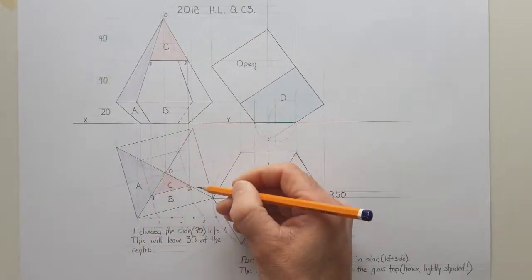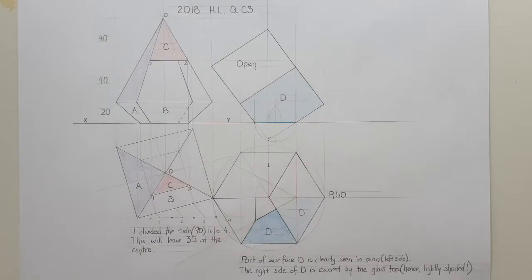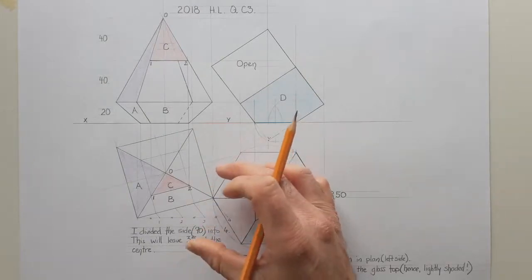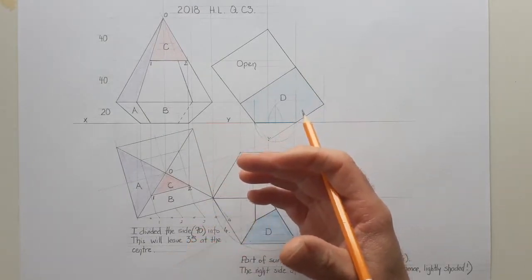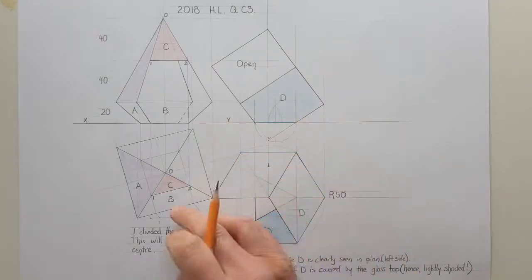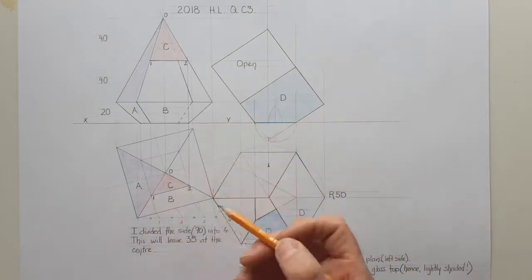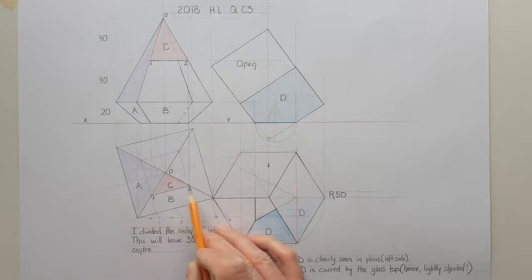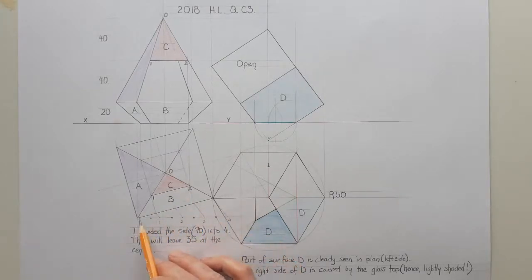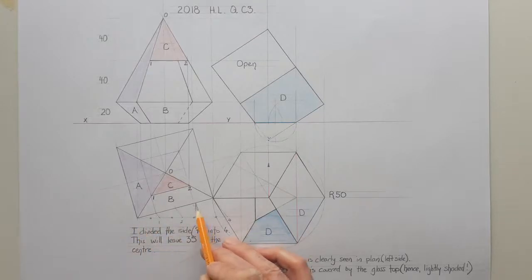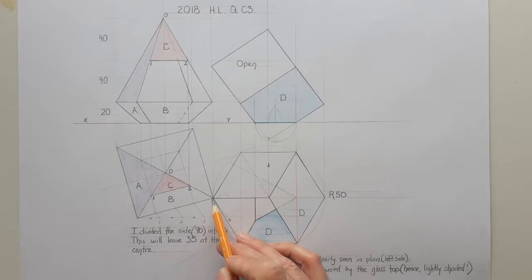From a drawing or DCG or even a tech graph point of view, that wouldn't really be the right way of doing this. What you need to notice is that if this is 35 from here to here, then between that space and that space is also 35 left over to make up the full length of 70.